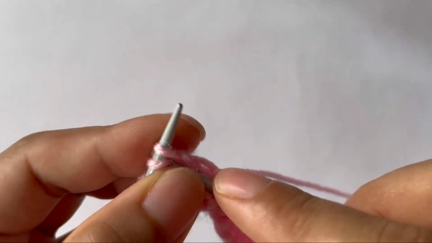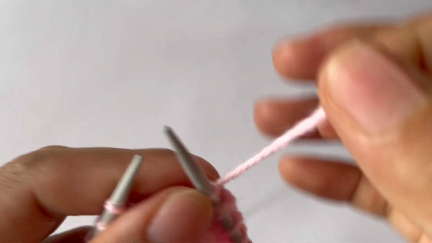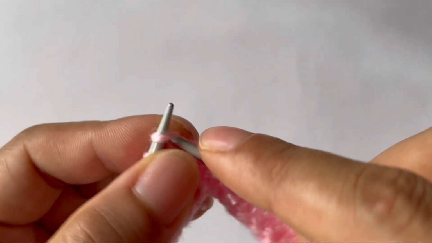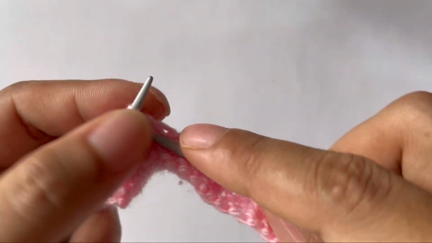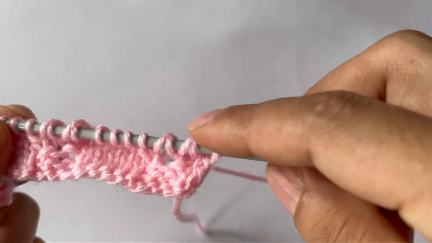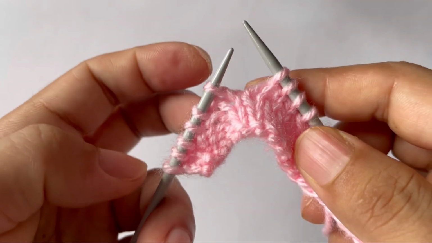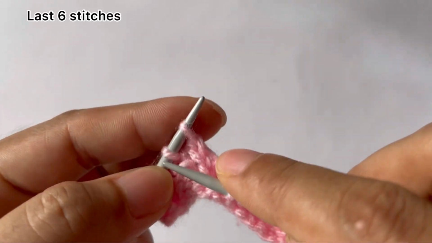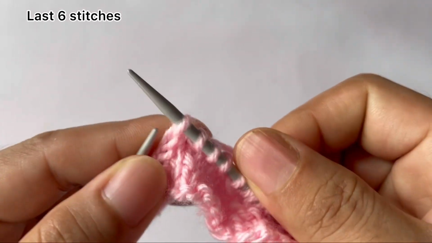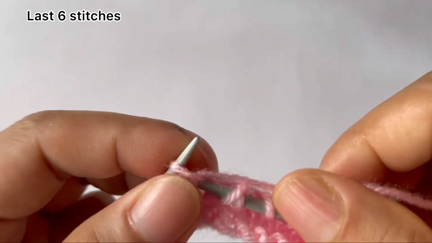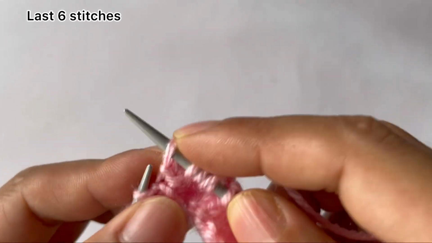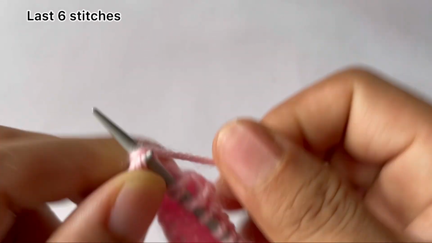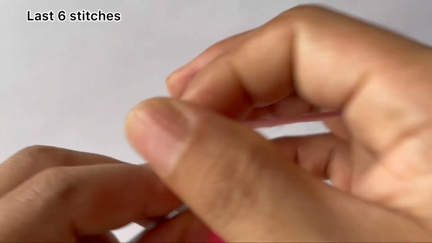Repeat that again. Knit 2 together, yarn over, knit 1, yarn over, SSK, and knit 3. So we have done 2 repeats from here to here. And the last 6 stitches: knit 2 together, yarn over, knit 1, yarn over, and then SSK, and knit 1.